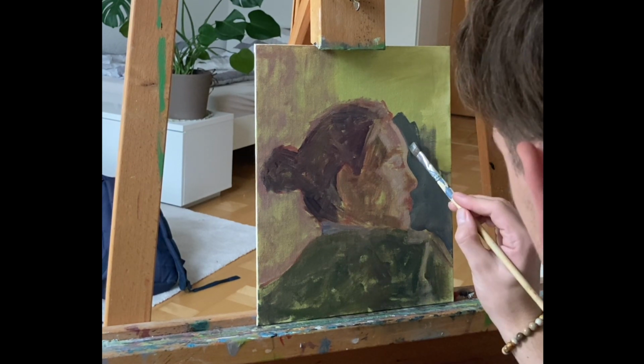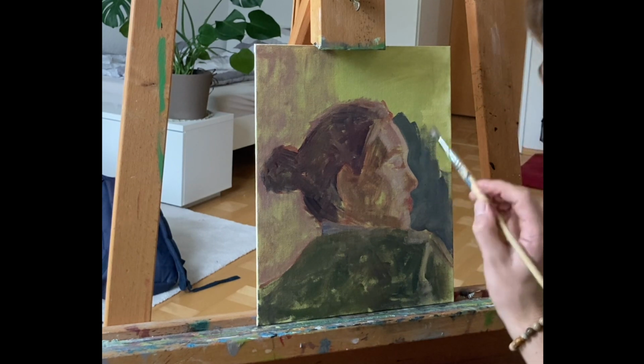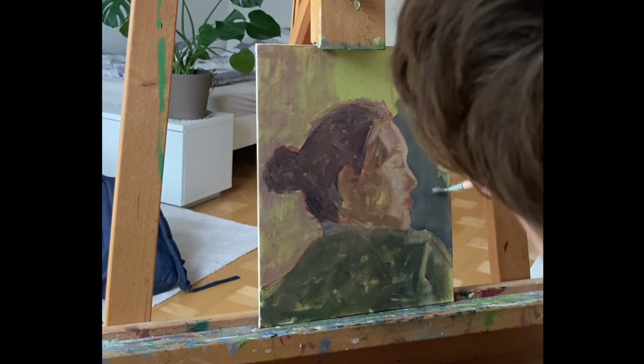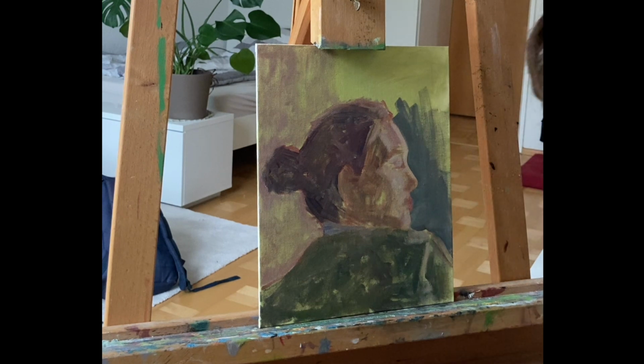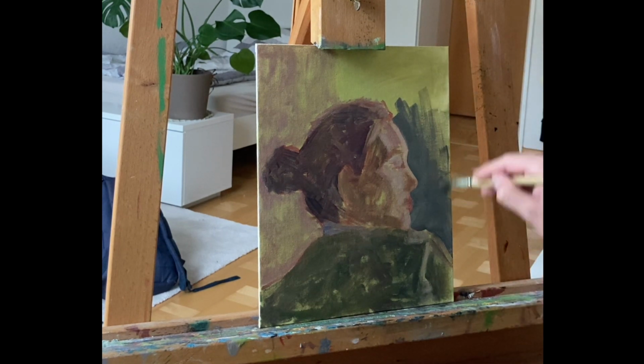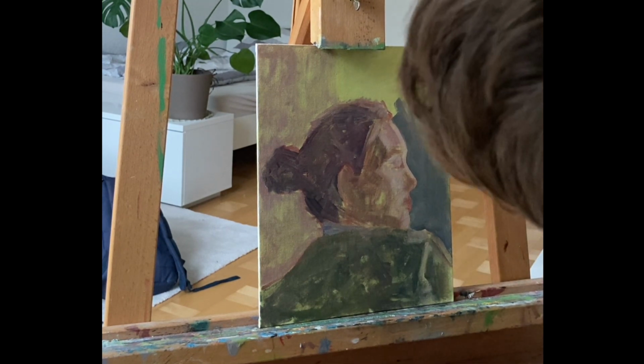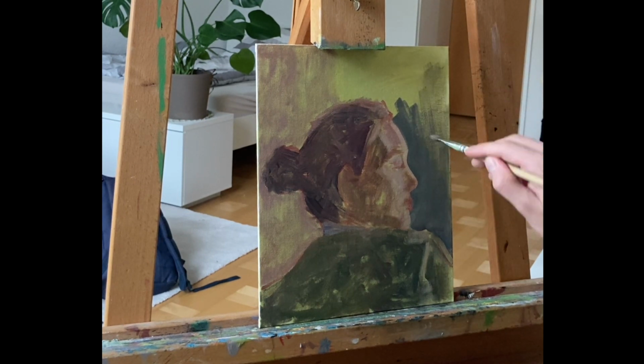I think this stage is the best stage, although the painting is not finished and it doesn't look like something finished. It's so nice that you can just do whatever.